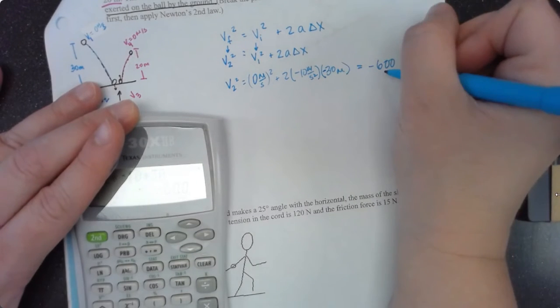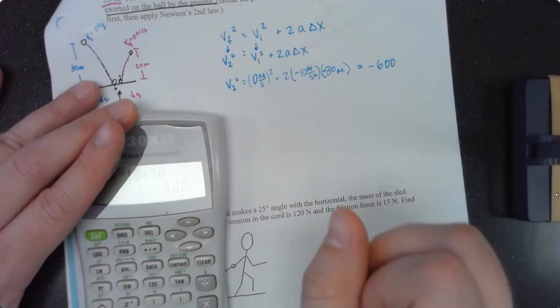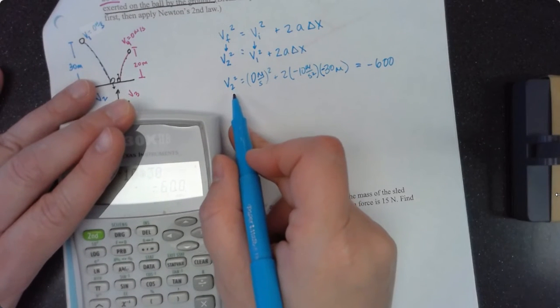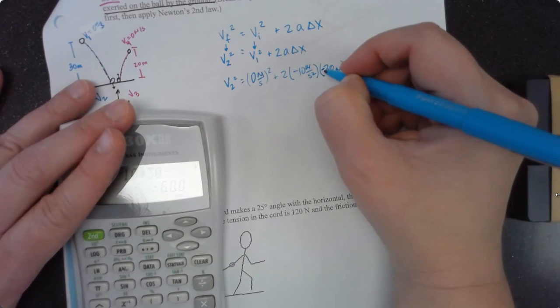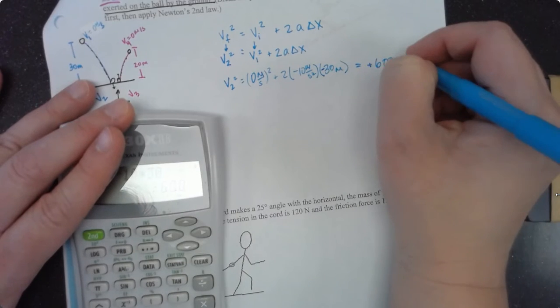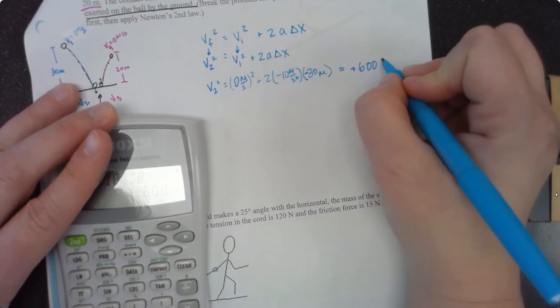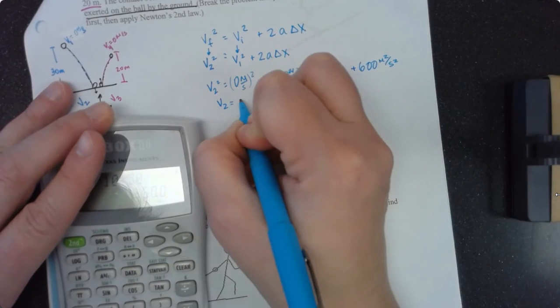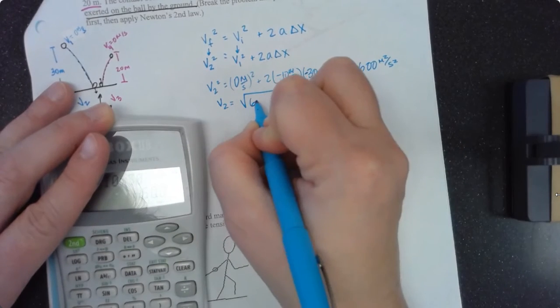The problem is if we get an answer like minus 600, it's not going to work because since this is squared, we're going to have to do the square root of it. That leads us to an imaginary number. So this needs to be negative. So that's going to be positive 600 meters squared per second squared. So velocity 2 is going to be the square root of that value.